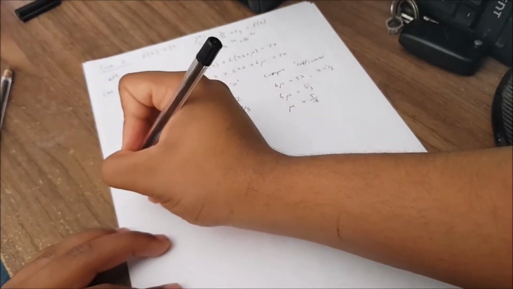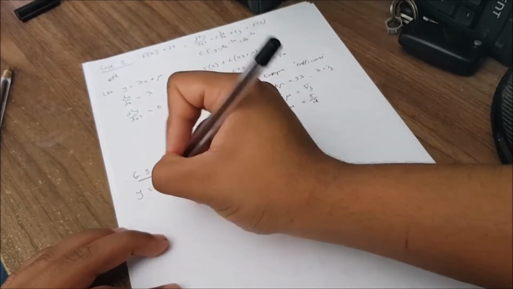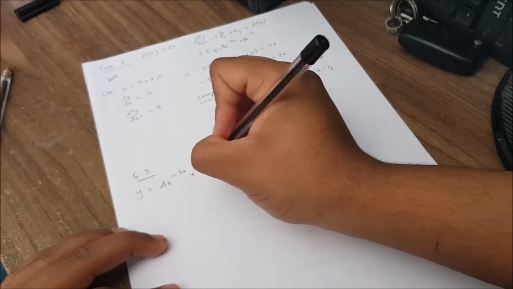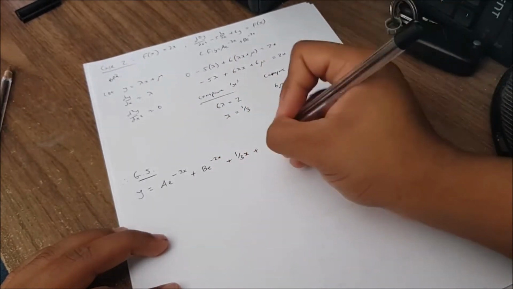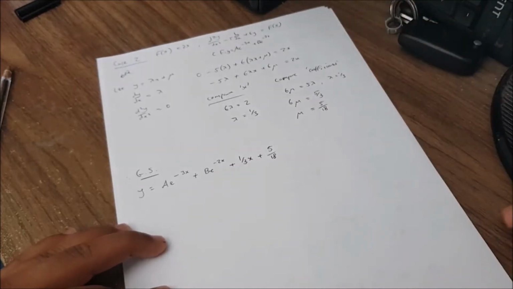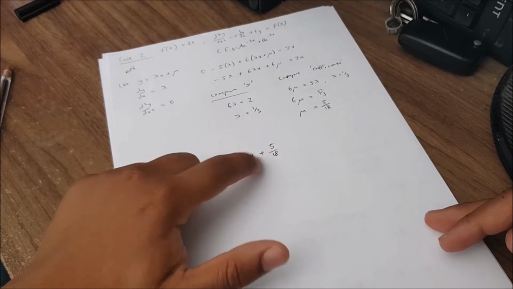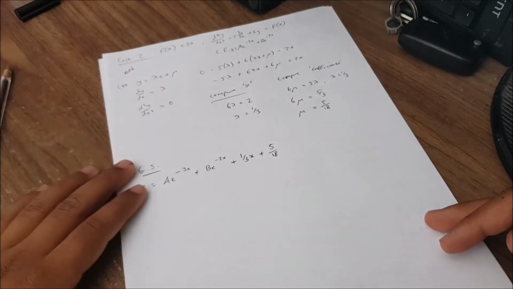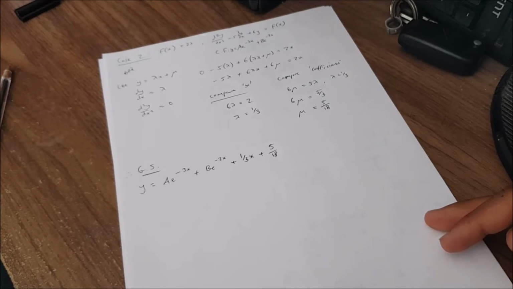Therefore, our general solution is y equals ae to the minus 3x plus be to the minus 2x plus a third x plus 5 over 18. So we substitute our lambda and our mu back in to form our general solution. I hope this is really helping because this is only 2 out of 5 so far.